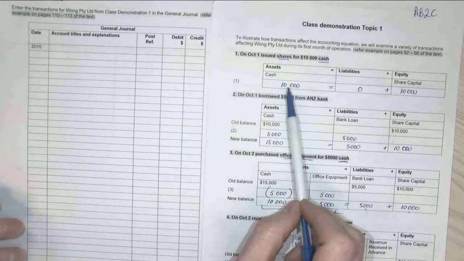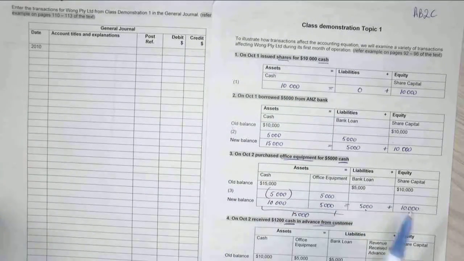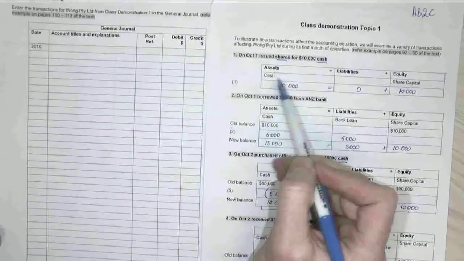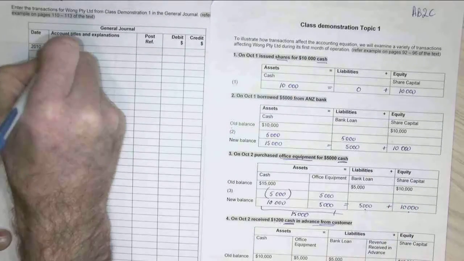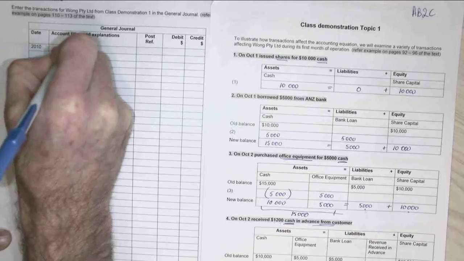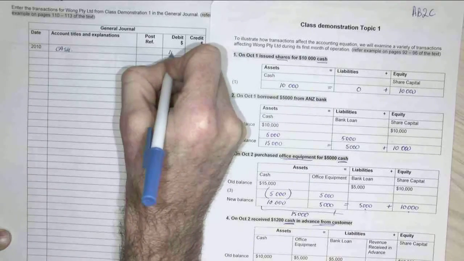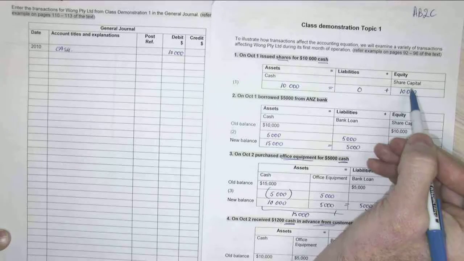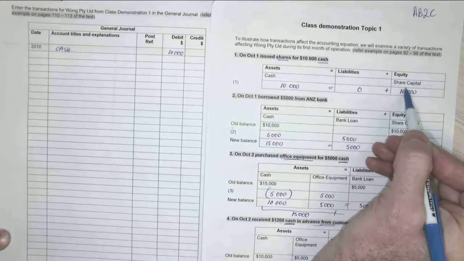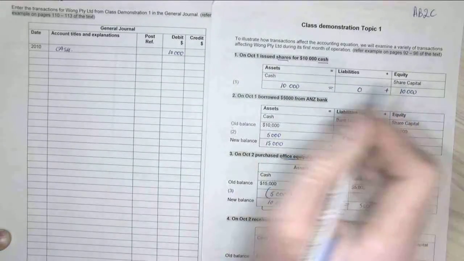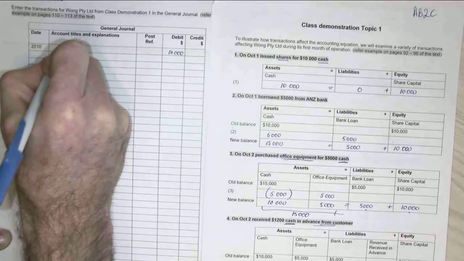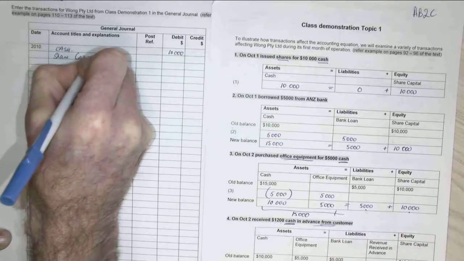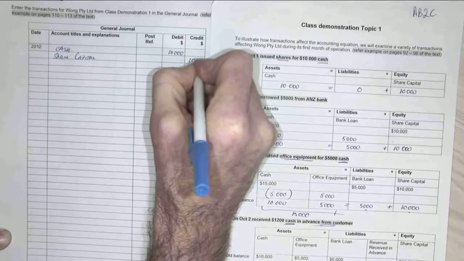So when we look at our first transaction, I'll do the first one and then I'm going to get your help on the rest of these. I've got my cash account. Now cash is my asset. The normal balance for cash is a debit. So I've got cash, debit 10,000, and I've got share capital. The normal balance for share capital is a credit, or equity is a credit. So I've got share capital here, and that's a credit of 10,000.